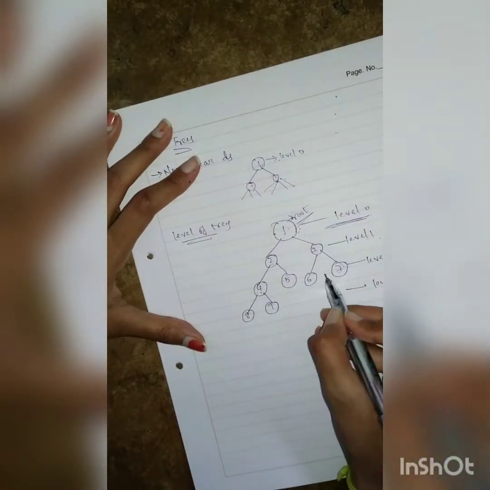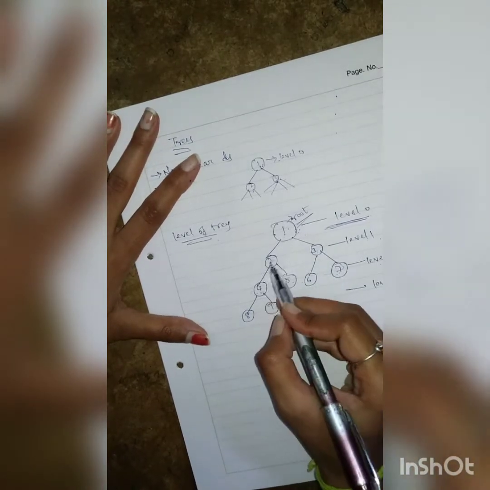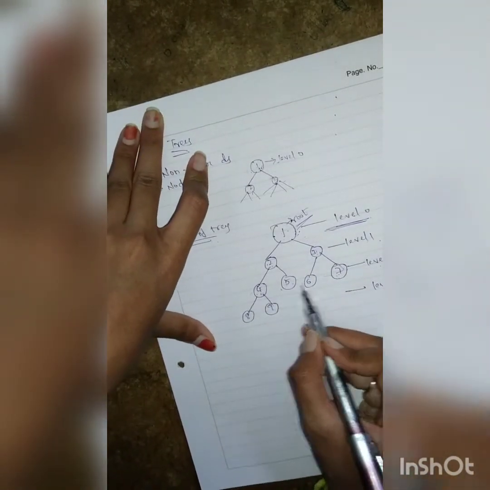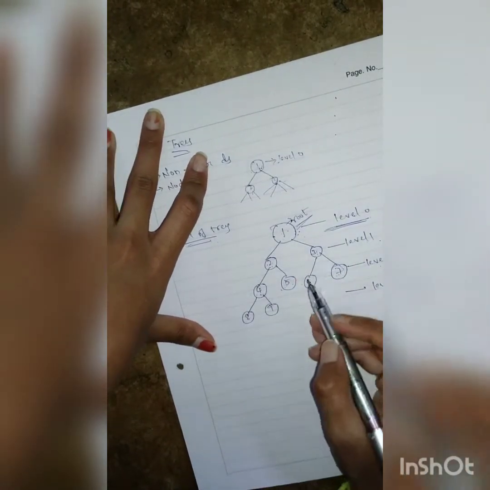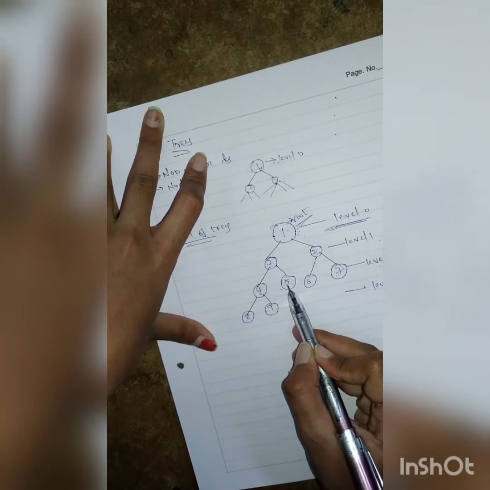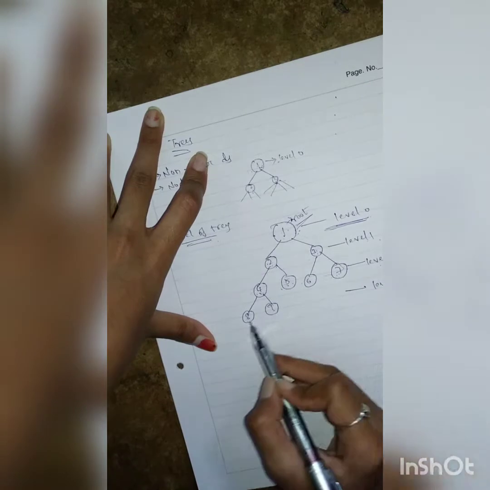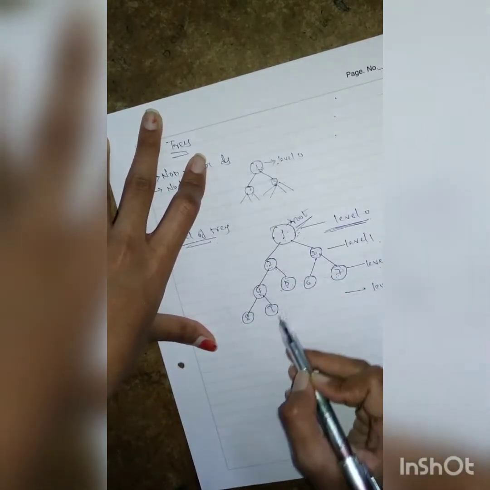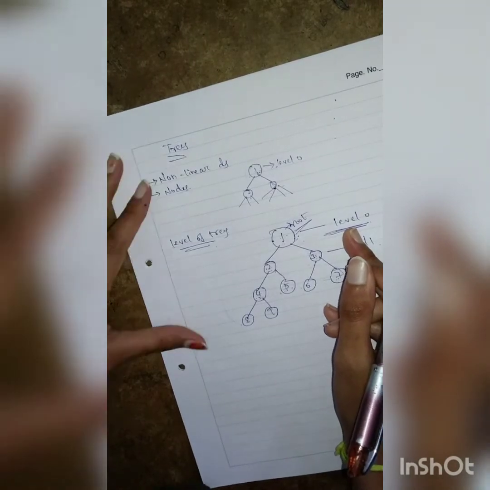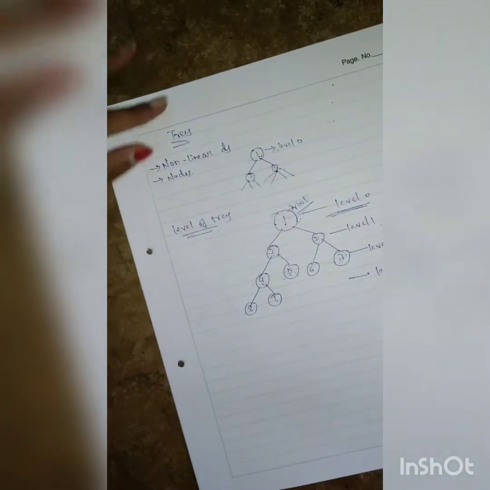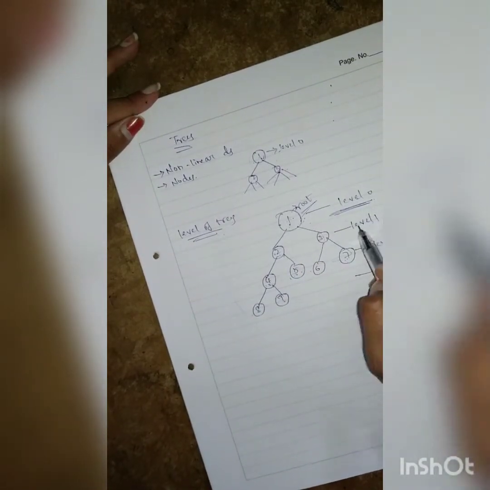4, 5 are siblings, 6, 7 are siblings, 2, 3 are siblings, and 4, 5 are cousins to 6 and 7. Got it? Next, the grandparent of 4, 5 is 1. The grandparent of 8, 9 is 2. The great grandparent of 8, 9 is 1. Those are ancestors. In this way, we can see how trees are represented hierarchically.